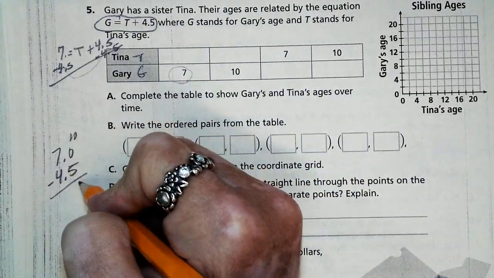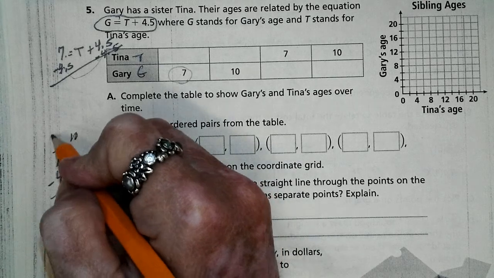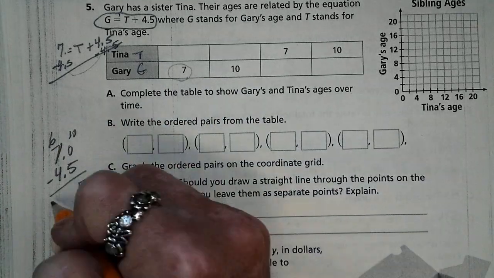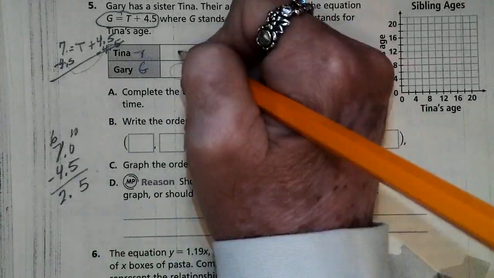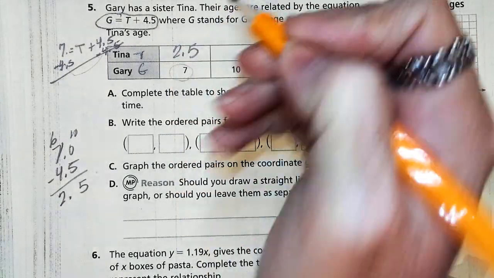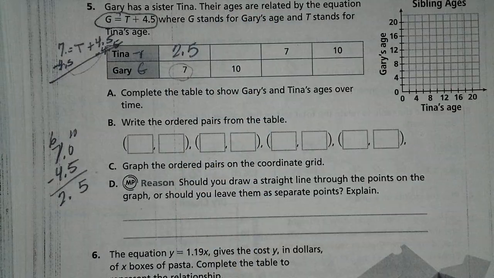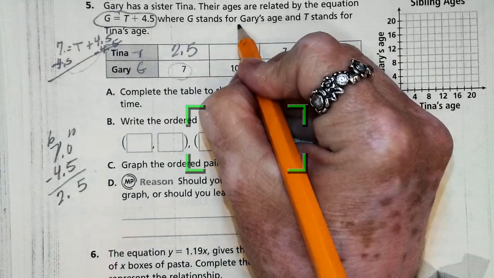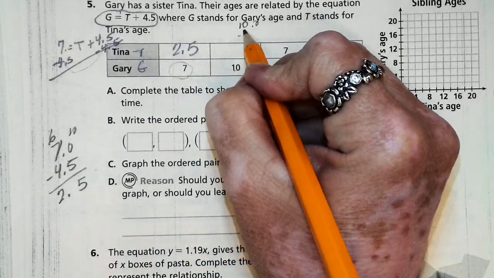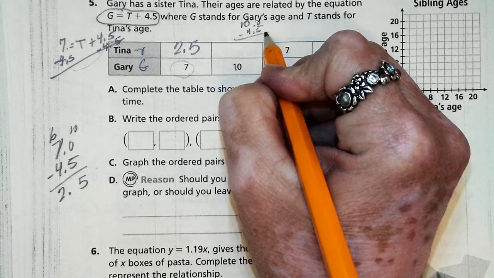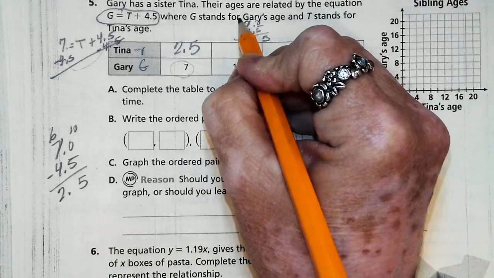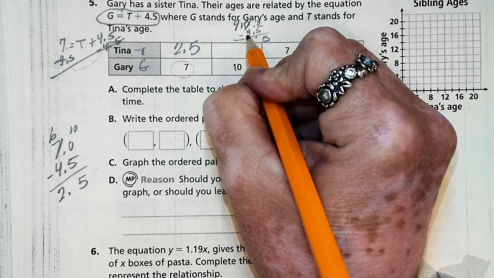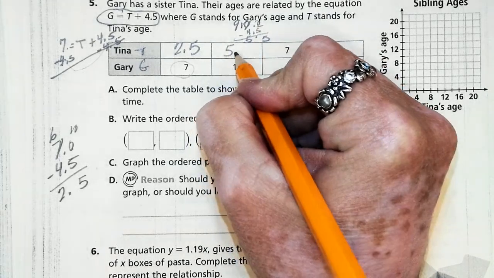So this is 10. So that would be a 5. This would be a 6. So 2.5. Okay? Then you're going to do the same thing for 10. 10 minus 4.5 should give me 5.5.